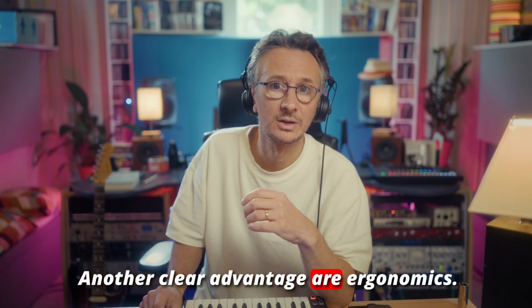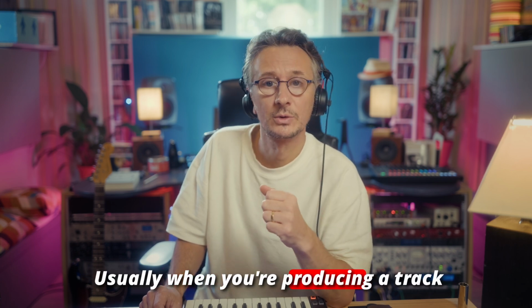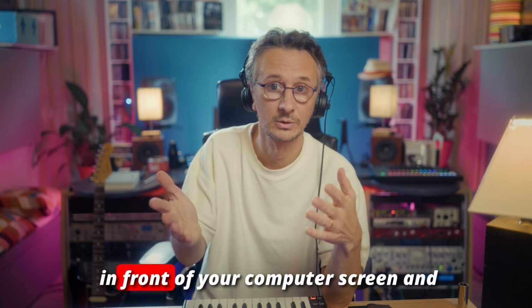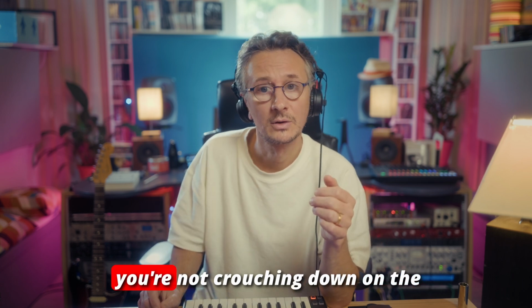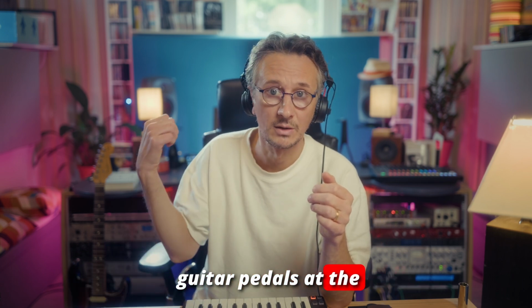Another clear advantage is ergonomics. Usually when you're producing a track, you're in front of your speakers, in front of your computer screen, and you're not crouching down at the guitar pedals on the other side of the room.